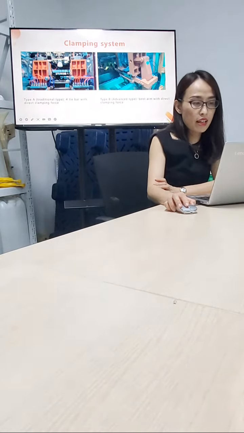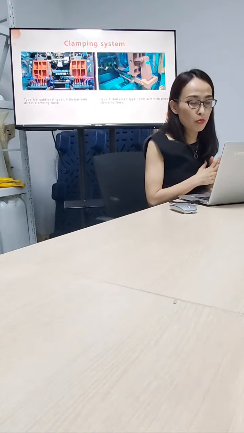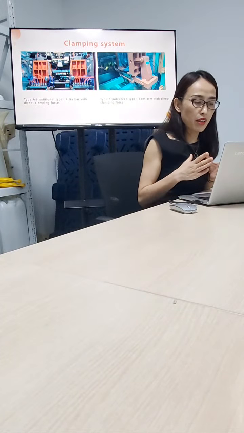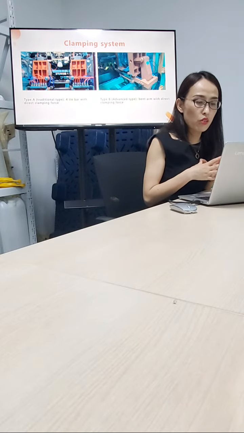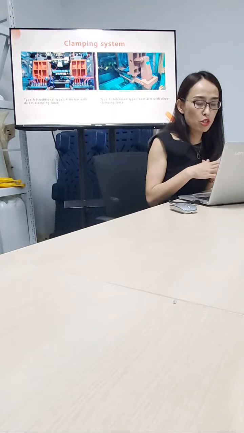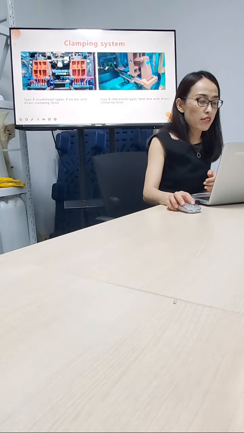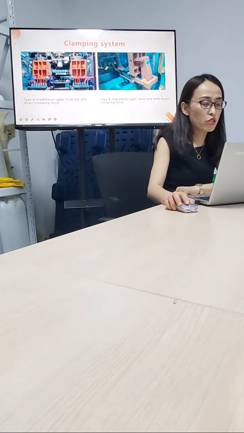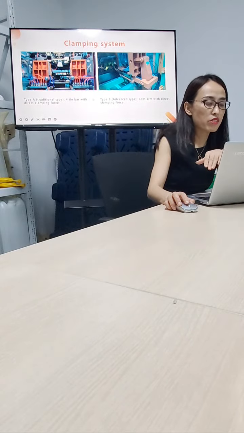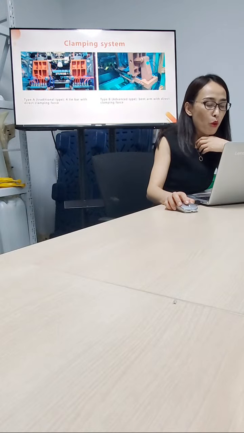The third system is our clamping system, because for each jerry can, the 2 half parts of the mold shall be closed and then do the cooling time and blowing. So this is called the clamping system. For our machines, we have 2 kinds of clamping system. The first one is type A, we call it the traditional type. It has 4 tie bars with direct clamping force. Actually, this type is very stable because we have produced machines with this clamping system for more than 10 years.